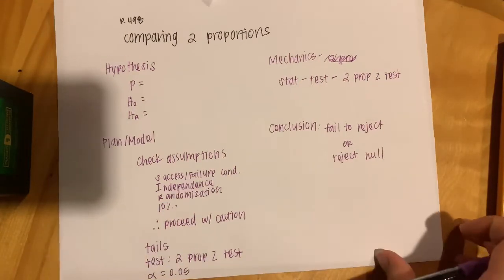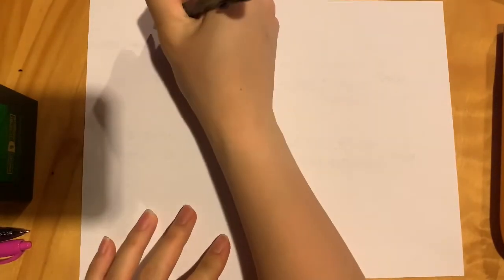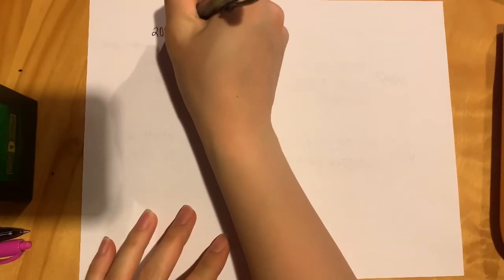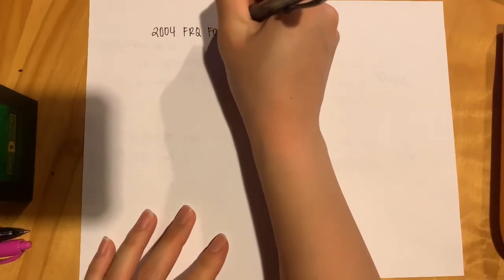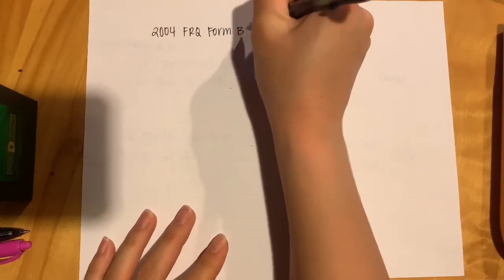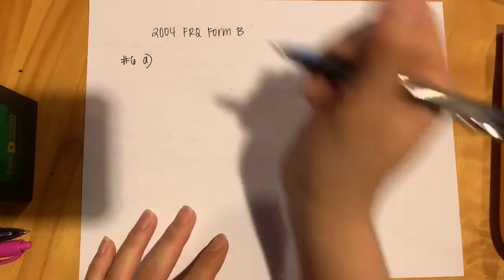This is going to be the overall steps for our hypothesis test. Okay, so the example that I'm going to be showing from a previous AP test is going to be from the 2004 FRQ, Form B, and then it's going to be number 6, Part A.